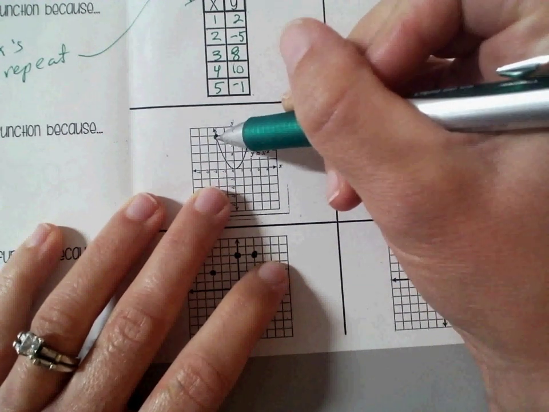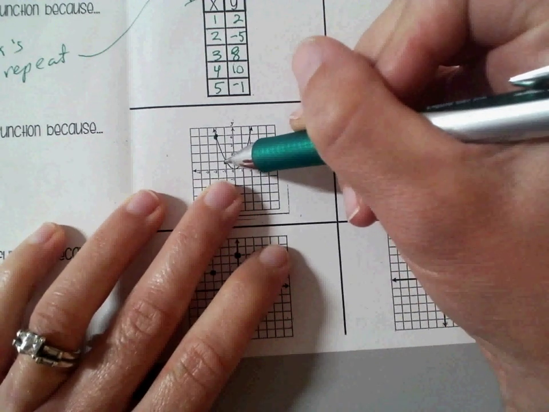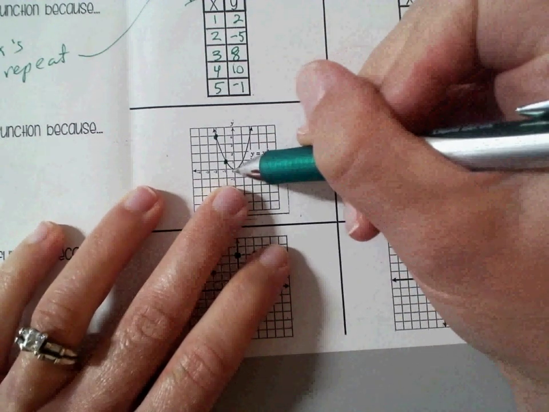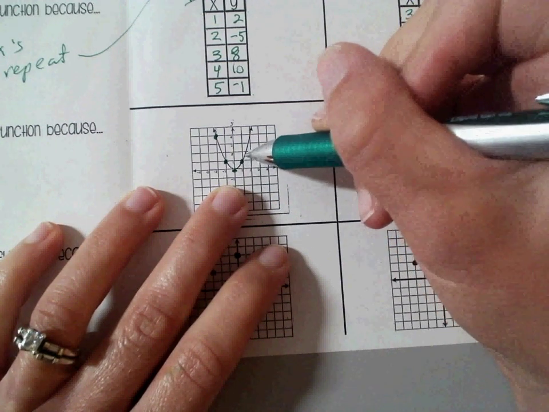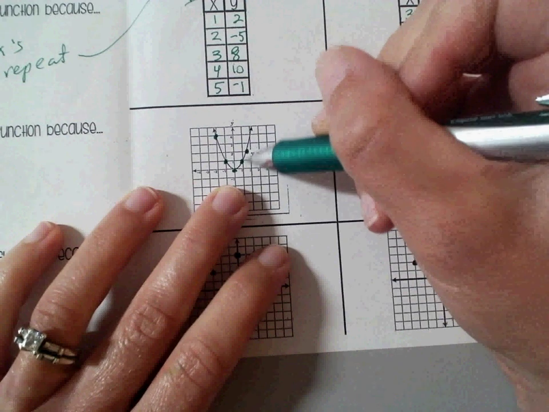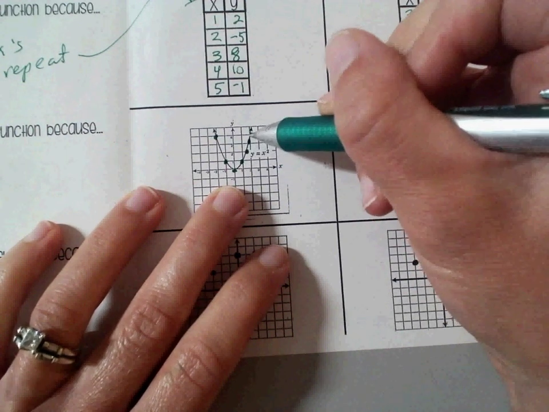What is this x? If I go over here, my x is what? -1. If I go here, what's my x? 0. If I go here, what's my x? 1. If I go here, my x is like 1.5 or something. Am I ever going to find a spot on here where I can repeat an x?